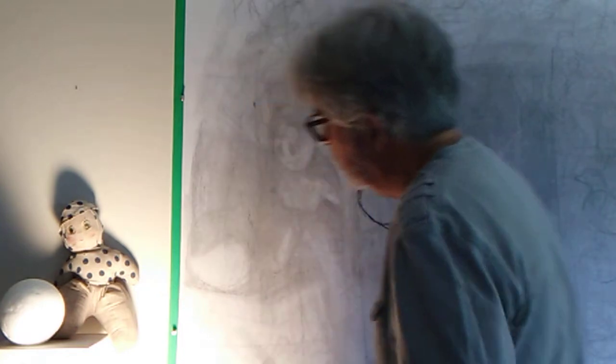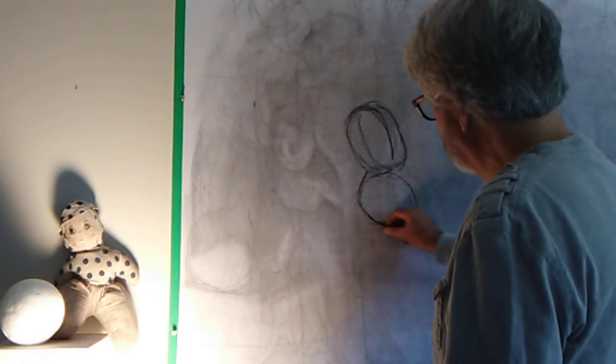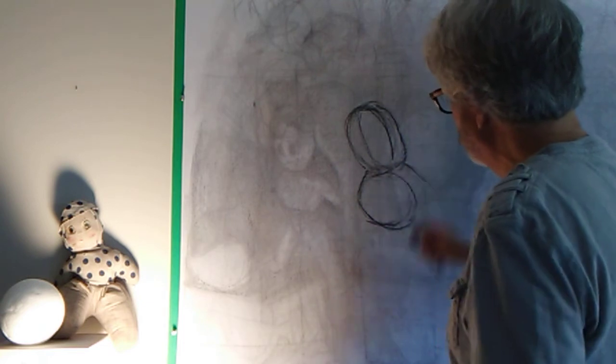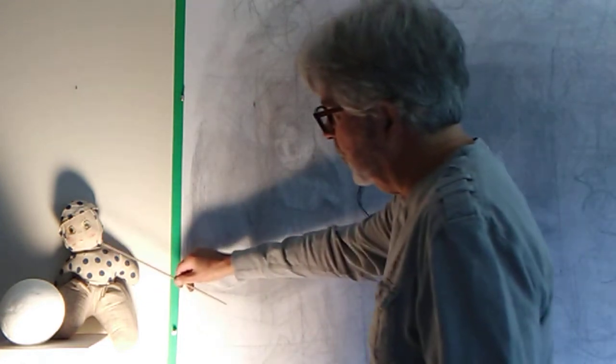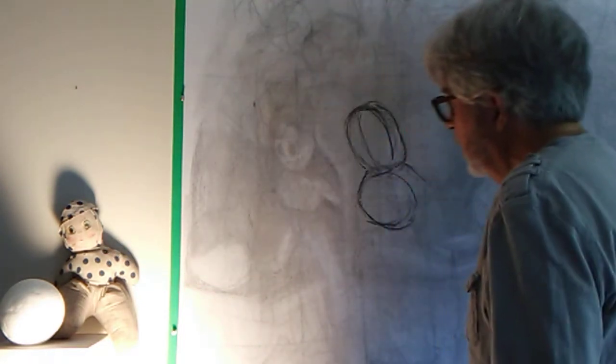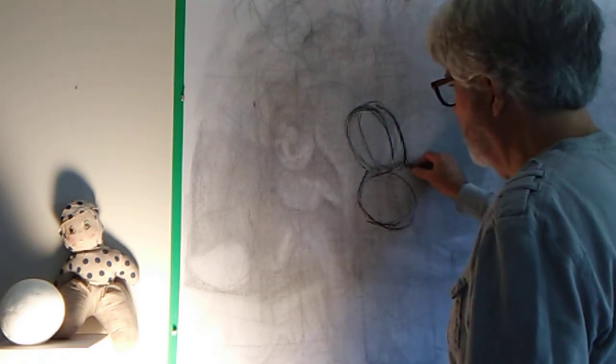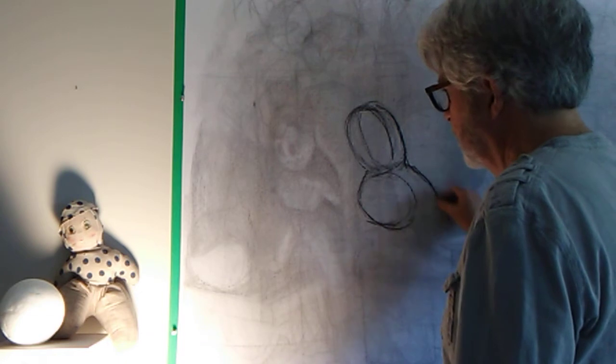I see a turn to it, meaning his waist is this way. And because of that, there's tops to the shoulders. So I'm using another plane break where I see the shadow here. So I can begin to think that this might come down this way. The arm's going to come over this way.